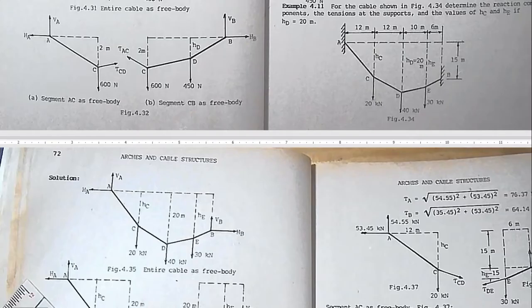Good evening, guys. Now, let us solve example 4.11. So, the difference between 411 and 410, ito meron difference in elevation. So, B is lower than A by 15 meters.